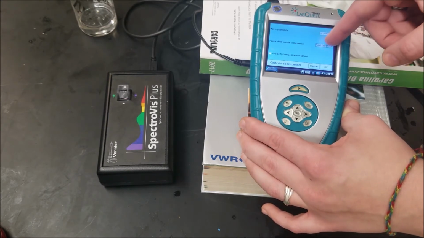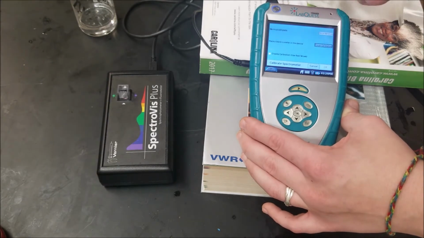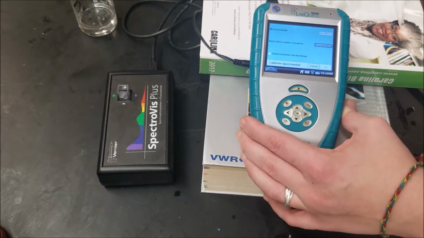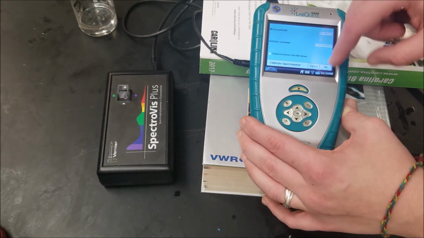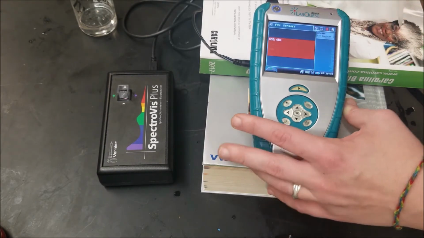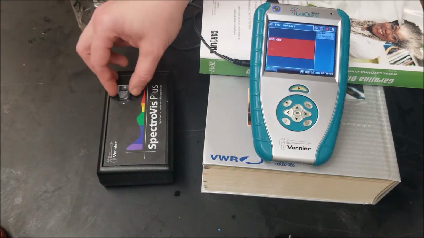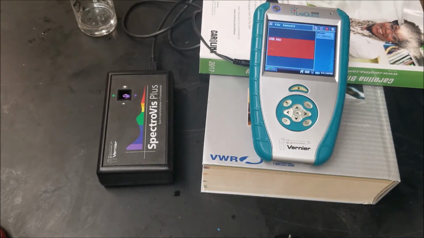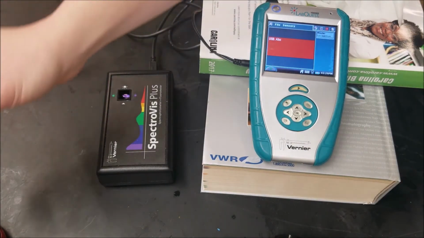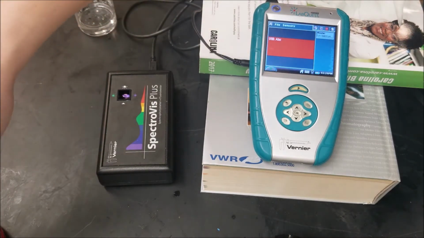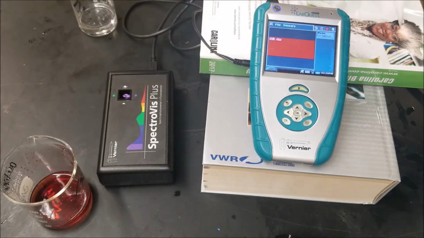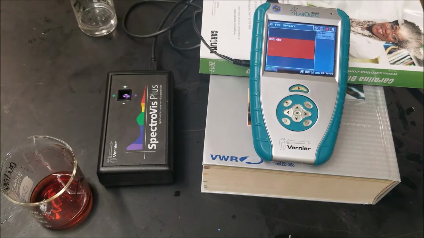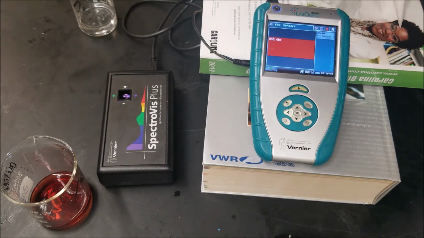There's calibration, and I can hit OK. So it's basically zeroed out every part that is nitric acid. Pour that into my waste beaker over here. Now I'm going to measure the lambda max of sample 1.